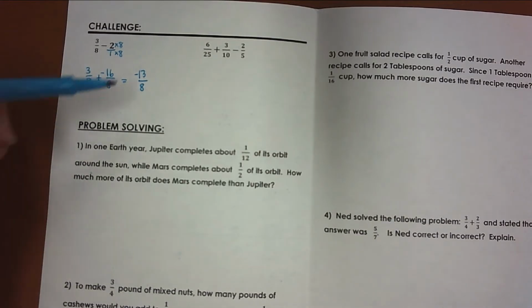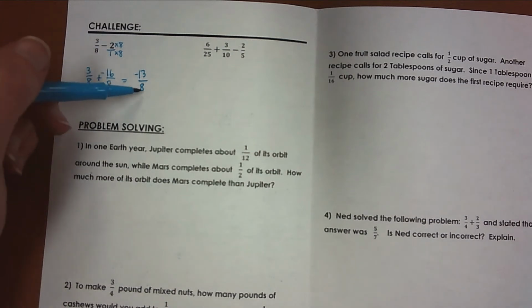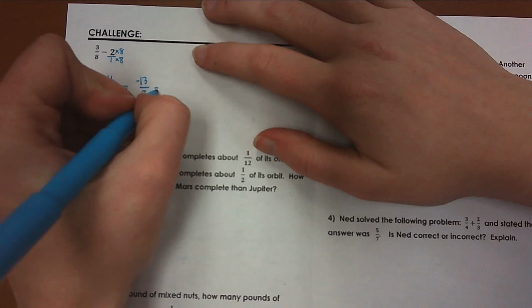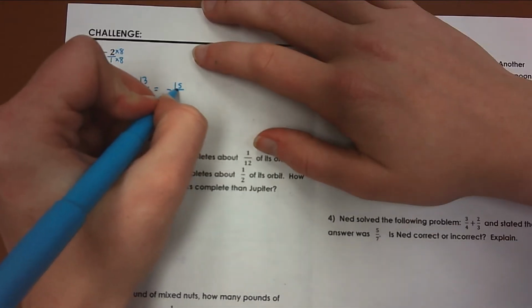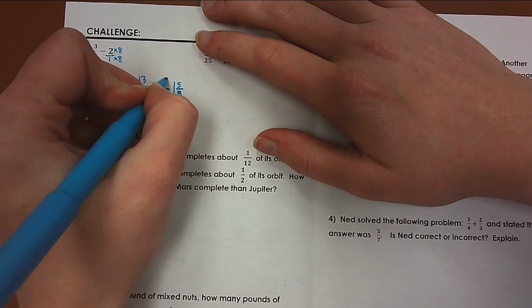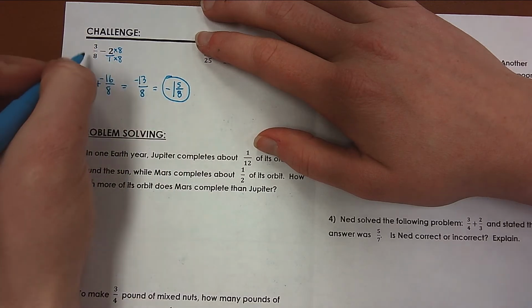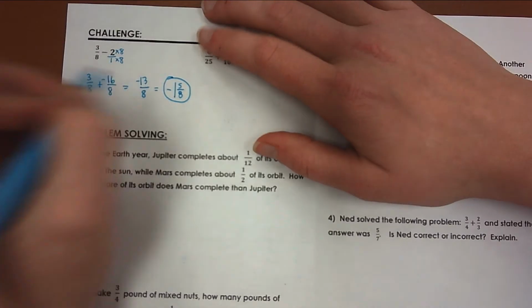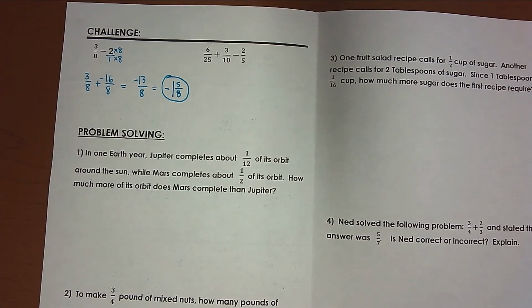While this is in simplest form, it's an improper fraction that needs to be converted to a mixed number. And so I know that 8 goes into 13 one time with 5 left over. So 3/8 minus 2 is negative 1 and 5/8.